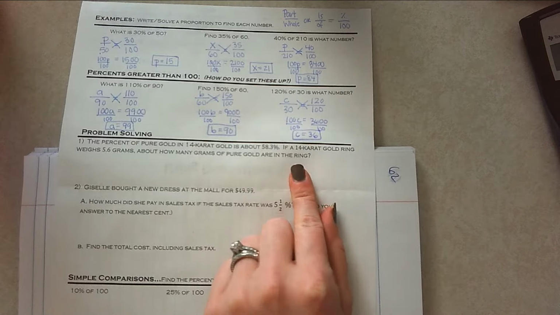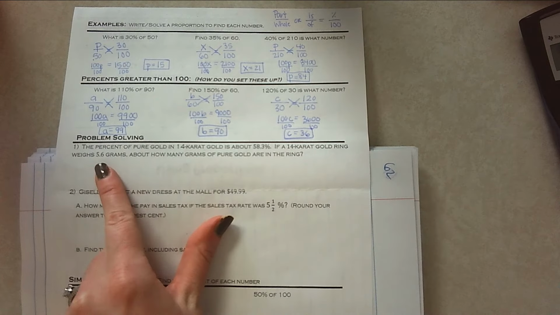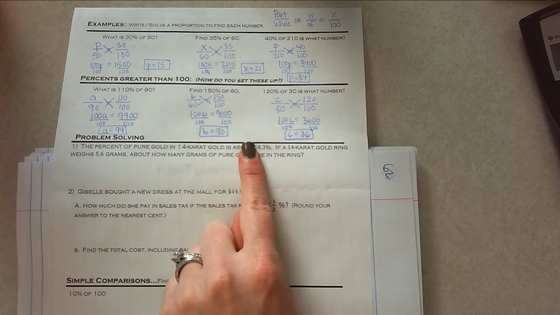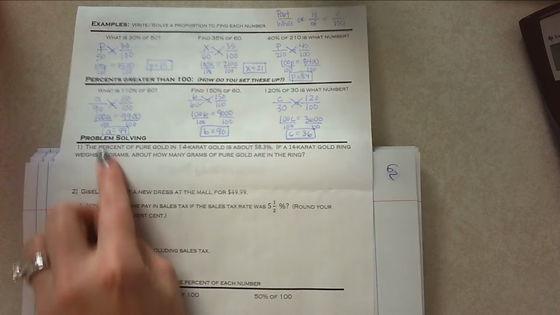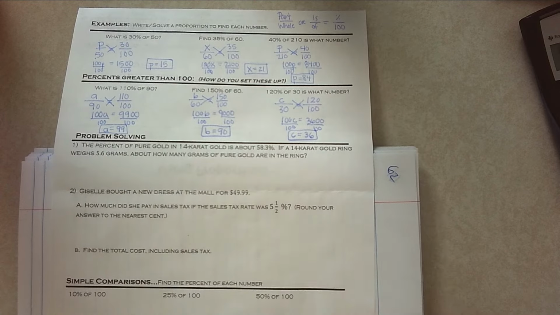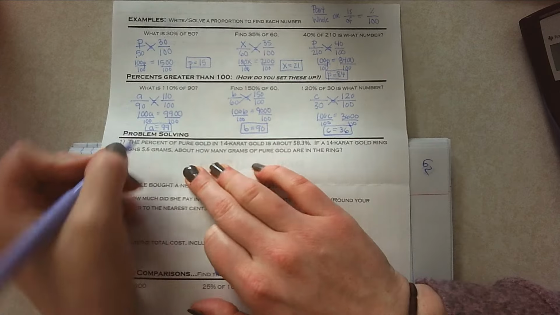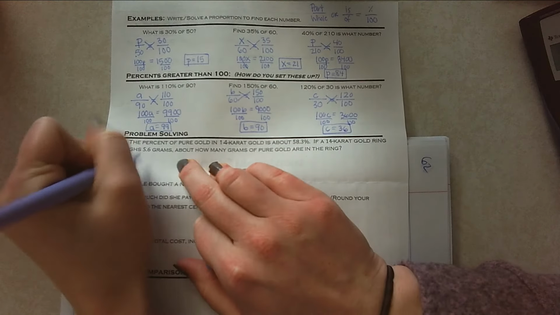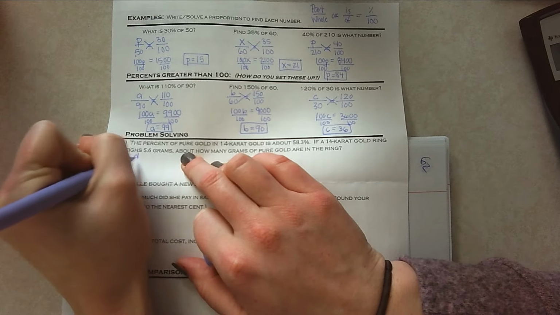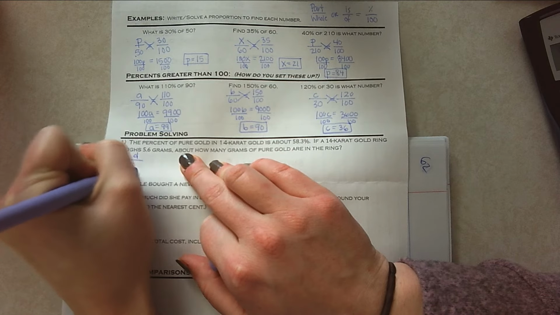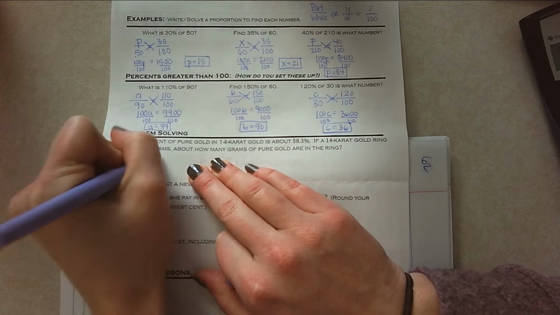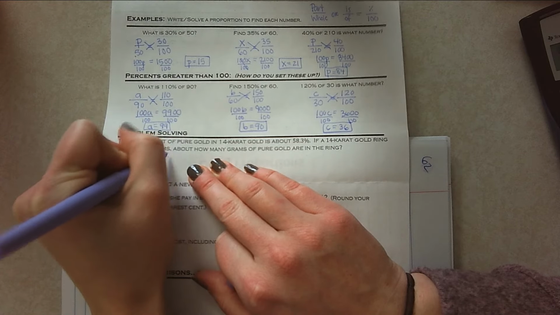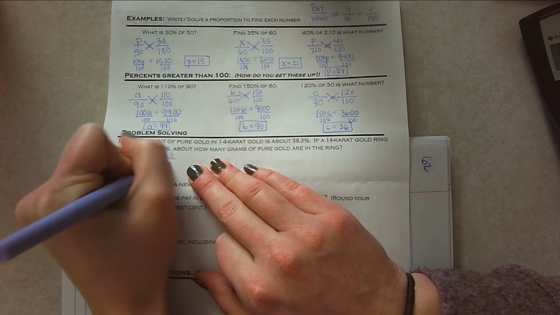So we've got the whole ring, what it weighs. We've got the percent that's gold out of 100%. What we want to know is what part of this whole weight is pure gold. And so we're going to use the percent proportion to solve this. We're not sure what part is gold, so I'm going to use a variable, letter D, over the whole ring, which is 5 6/10 grams. That's equal to the percentage, which is 58 3/10, over 100.